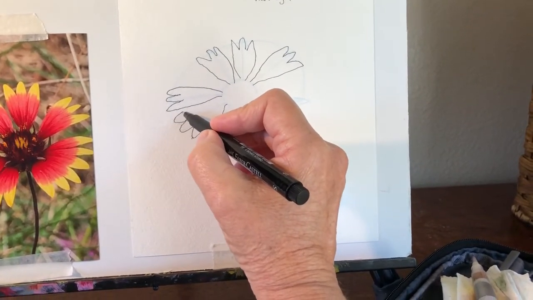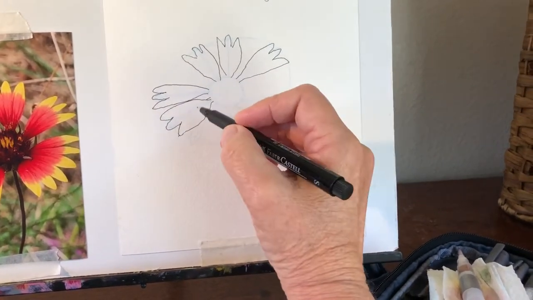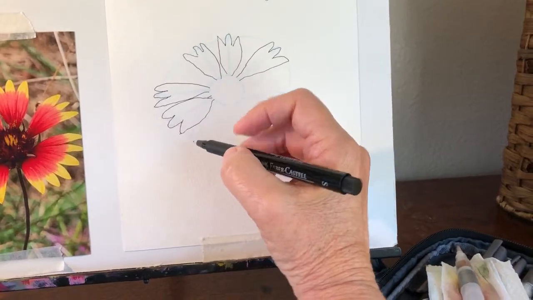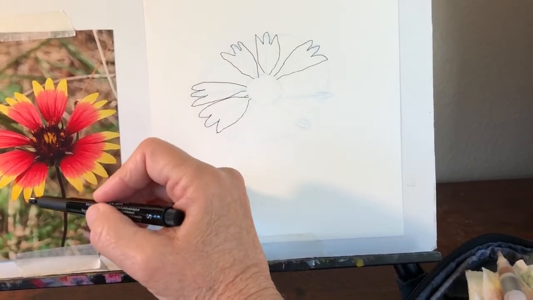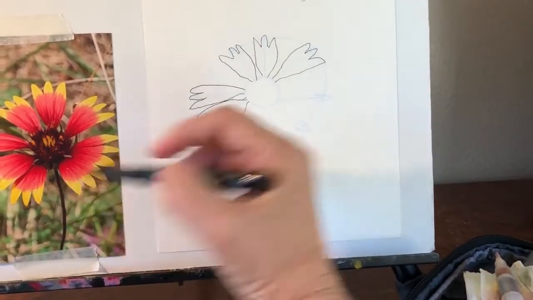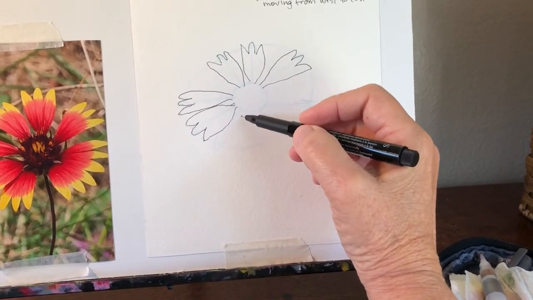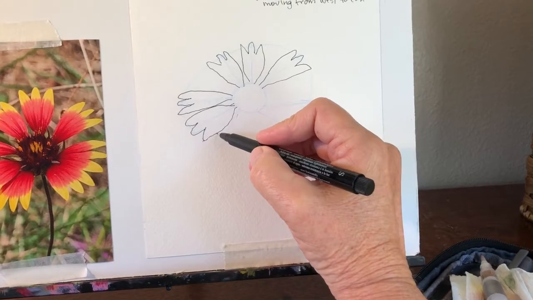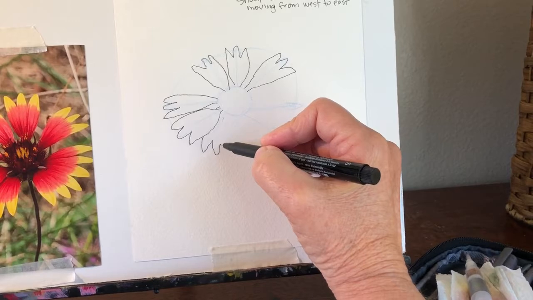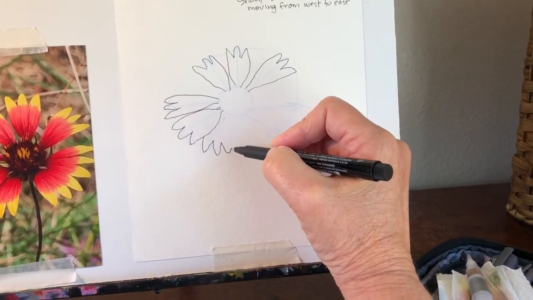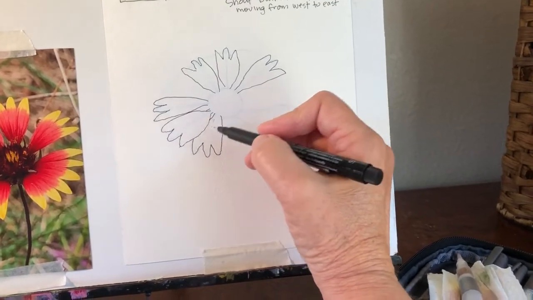I'm trying my best to get the spaces and shapes between all the little individual ray flowers the same as they are here. I see, obviously, that this original angle that I drew, yeah, the angle may be right, but it was curved more, so that lobe becomes the outer lobe, because it's not the angle as much as just the curve in it.